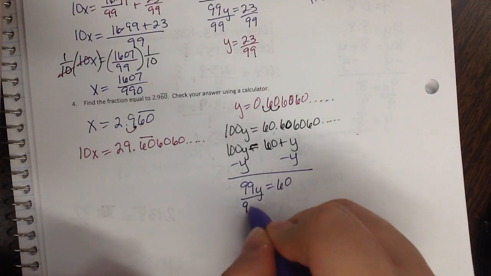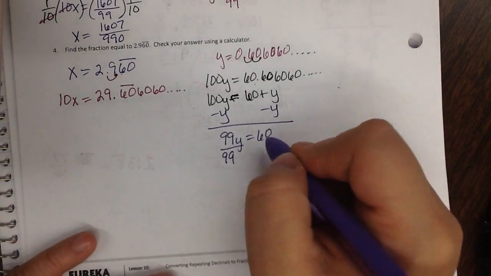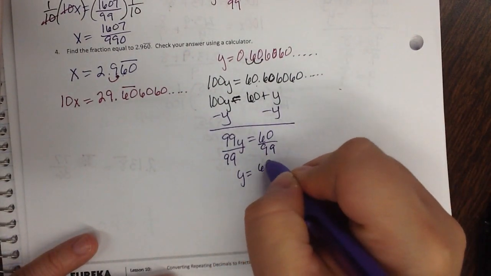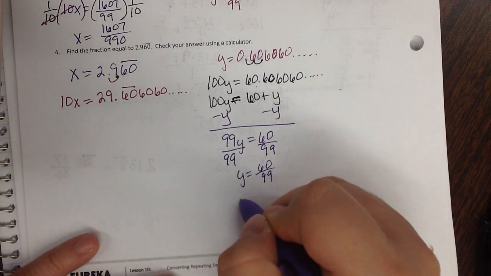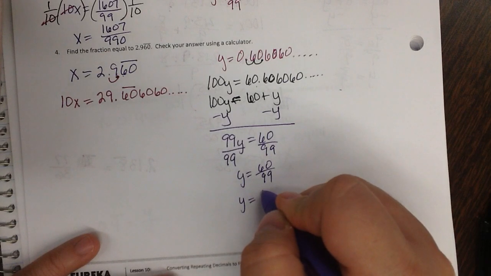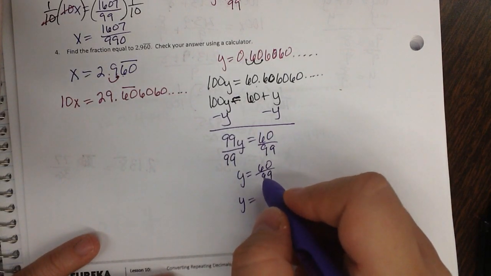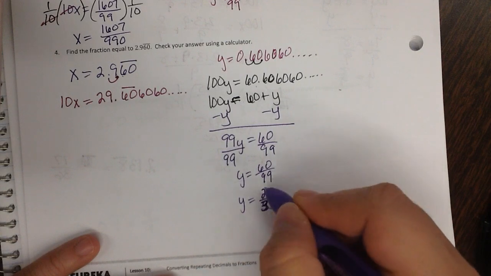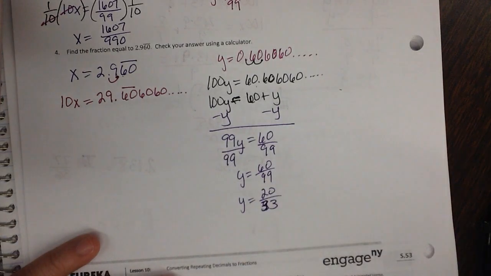Divide both sides by 99. y equals 60 over 99, which will simplify to 20 over 33. 3 goes into 60 20 times, and 3 goes into 99 33 times.